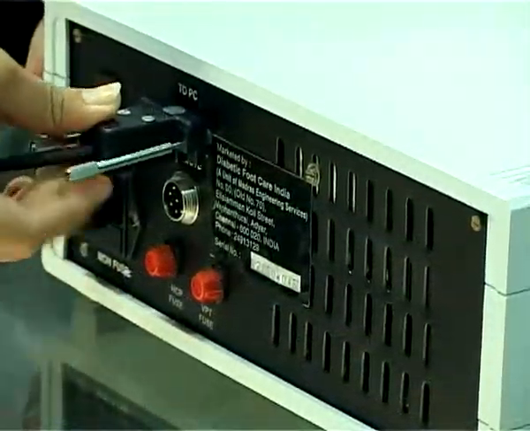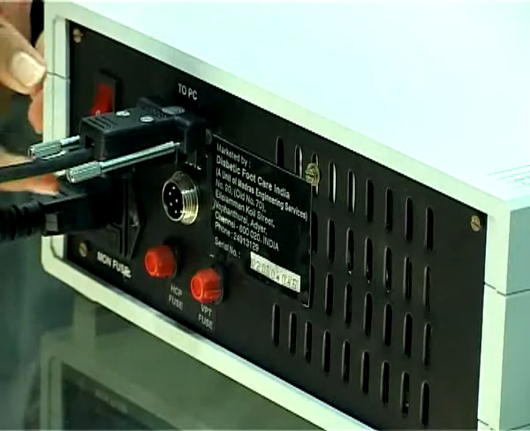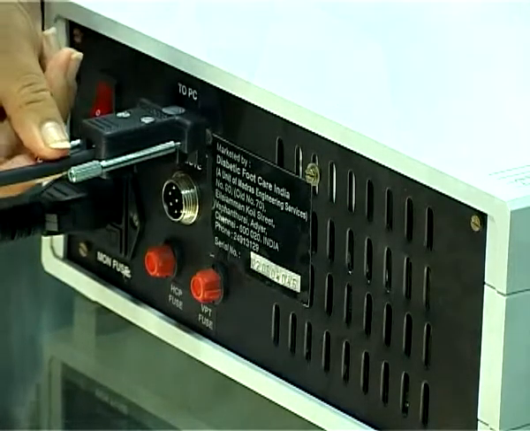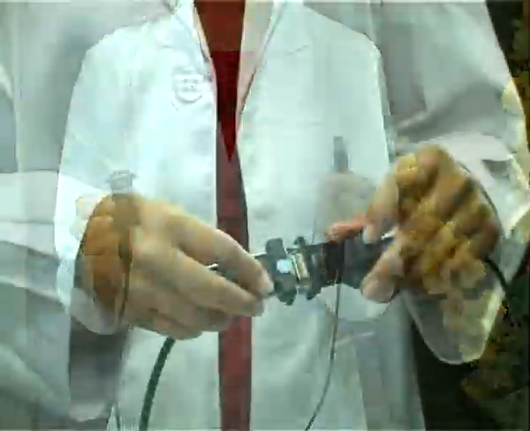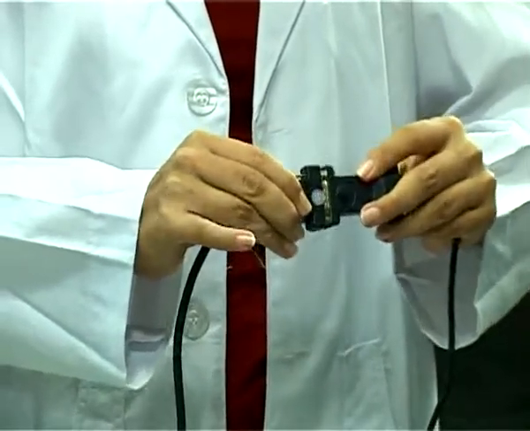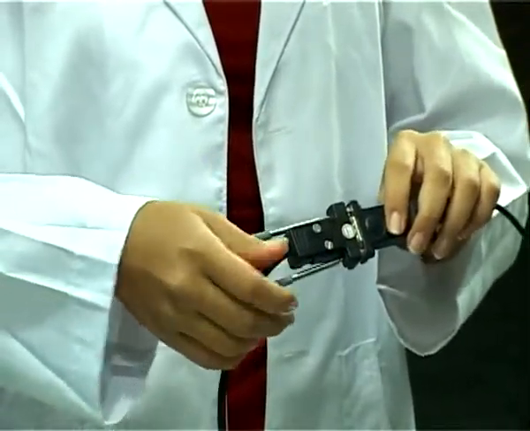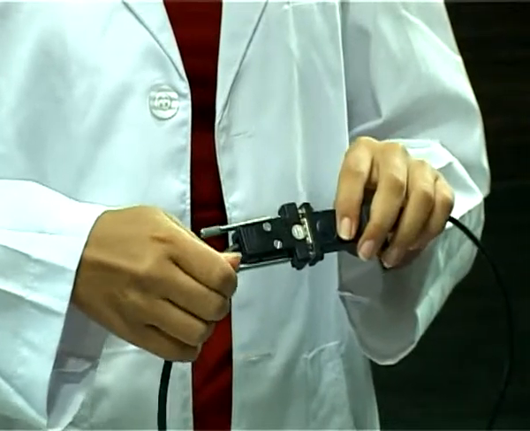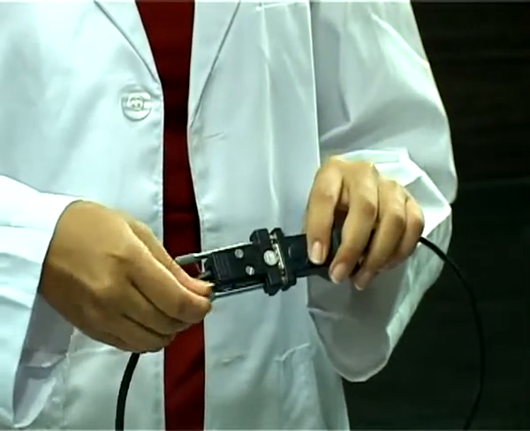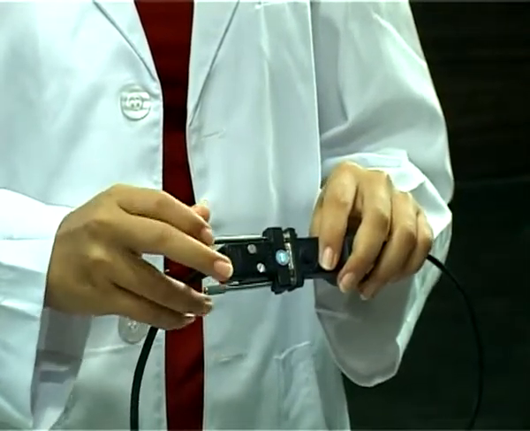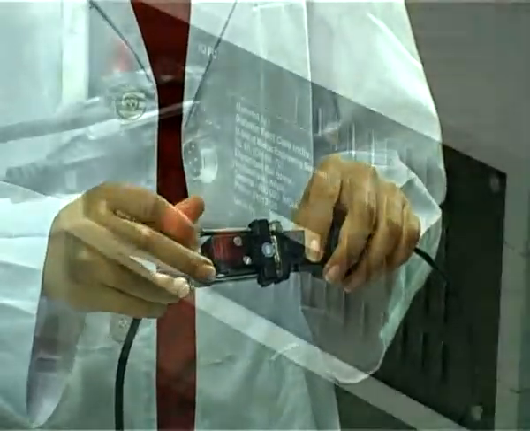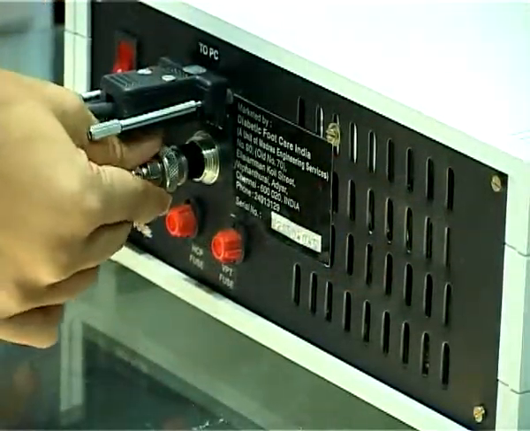Connect one end of the interface cable, 9-pin D male, and the other end to the PC 9-pin D female. And connect the remote at the appropriate slot.